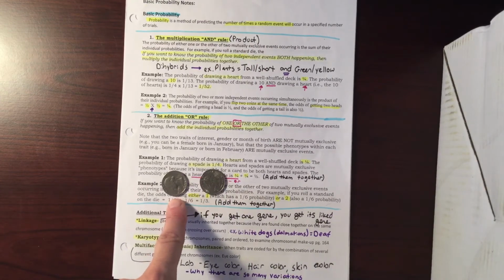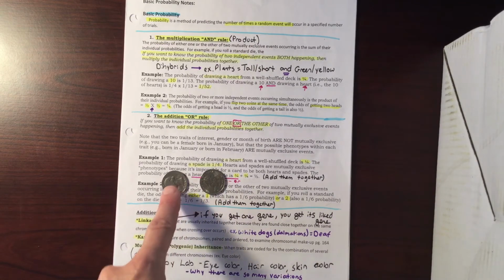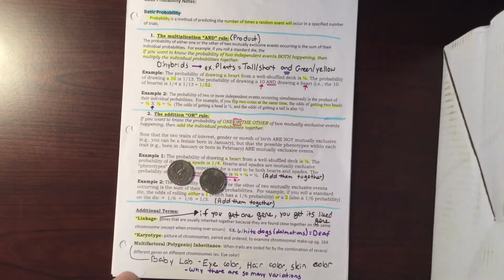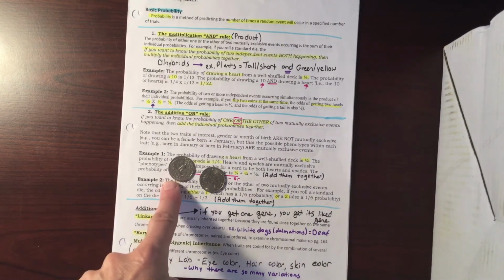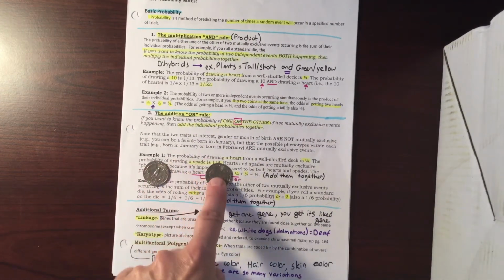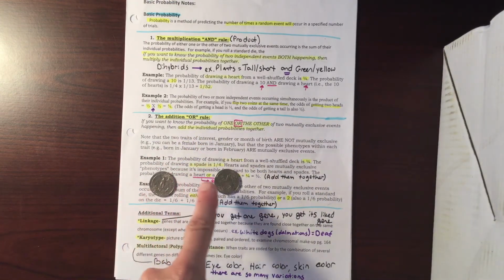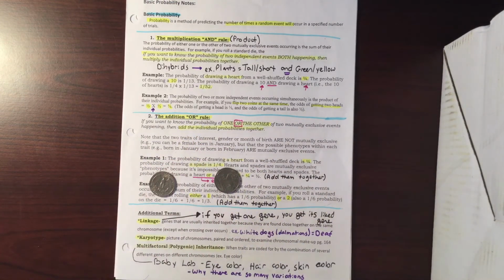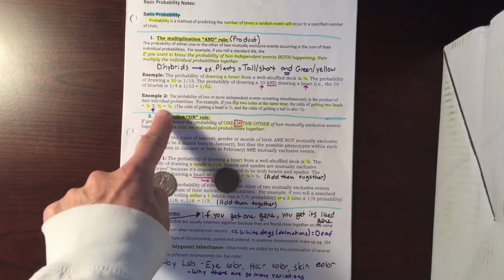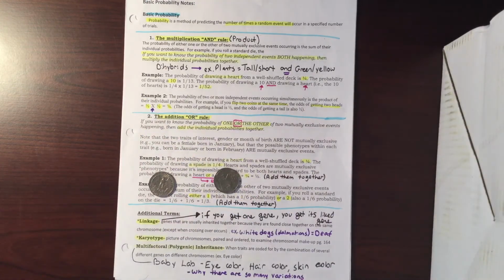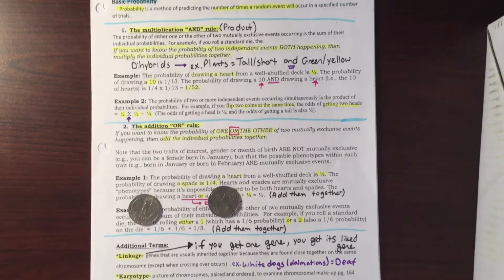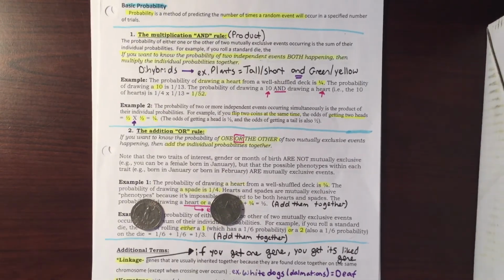Well, that first coin, I have a 1 out of 2 shot. I have a 50% shot. It's either going to be heads or it's going to be tails. So I have a 50% chance, a 1 out of 2 chance. That second coin is also a 50-50 shot. Probability that I get heads on the first one and the second one: I'm going to do 1/2 times 1/2, which gives me that 1/4 that you guys see there. So I have a 1 out of 4 shot of getting heads on both of them.